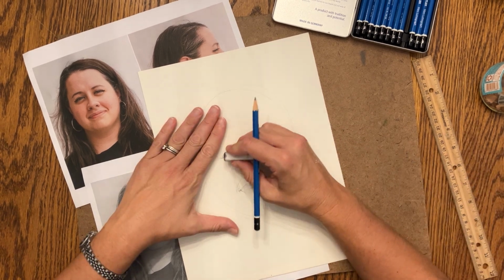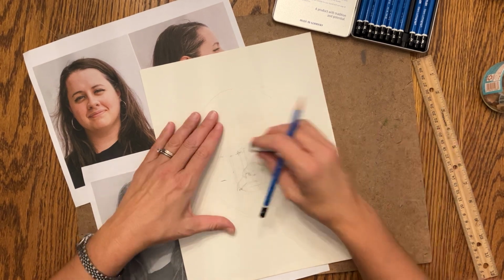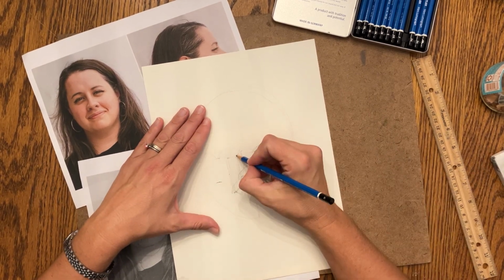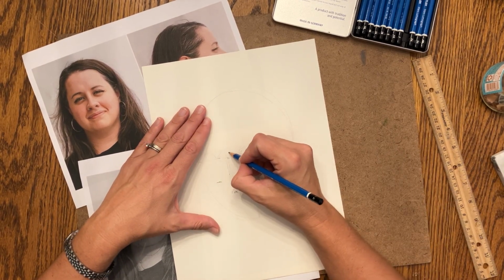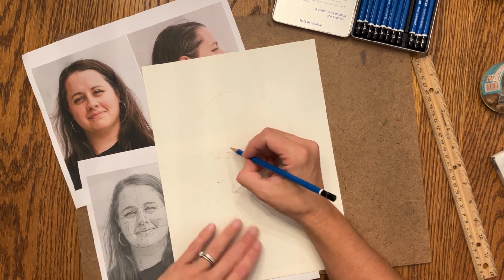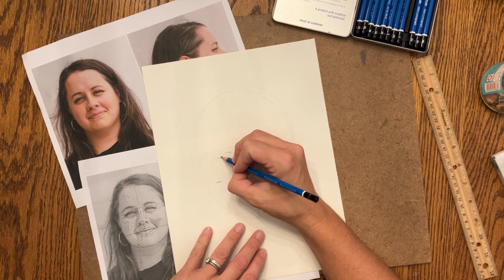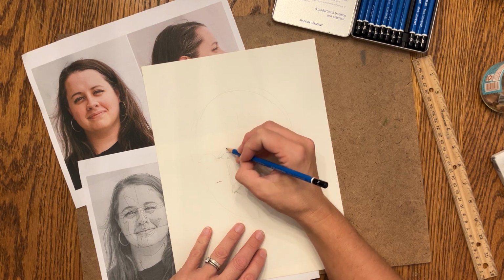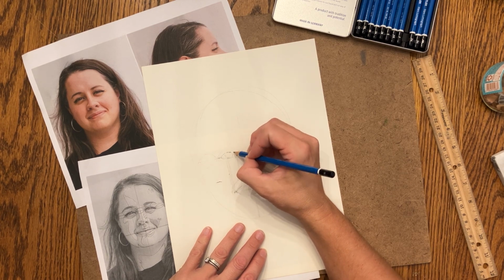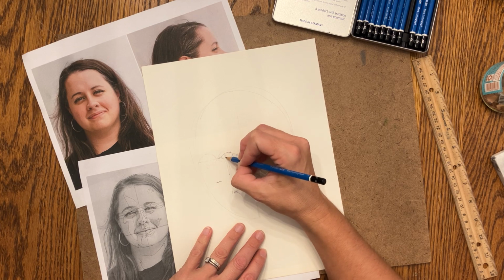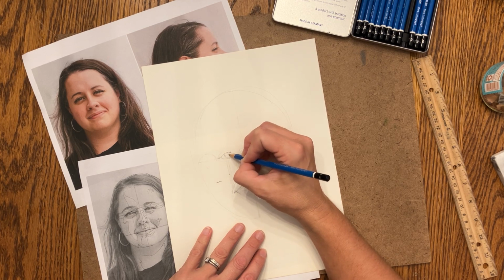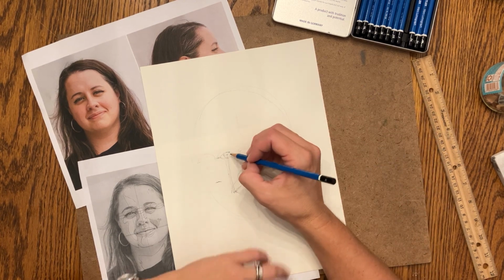Okay, I think this eye I put a little too far over. Every time I'm making a line, it's very light because I want to be able to change it as much as I want to. Okay, that might be a little more correct.